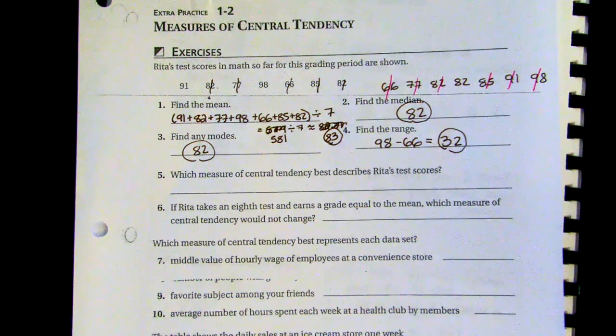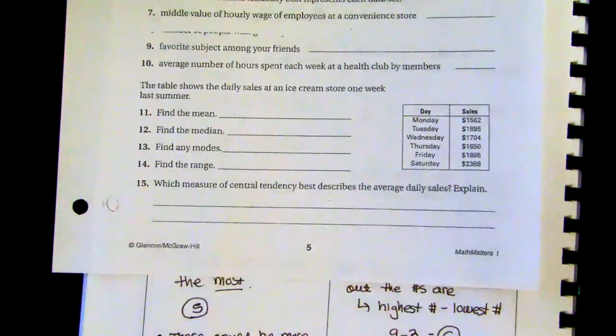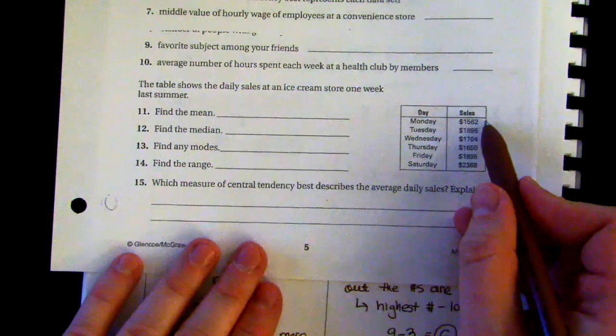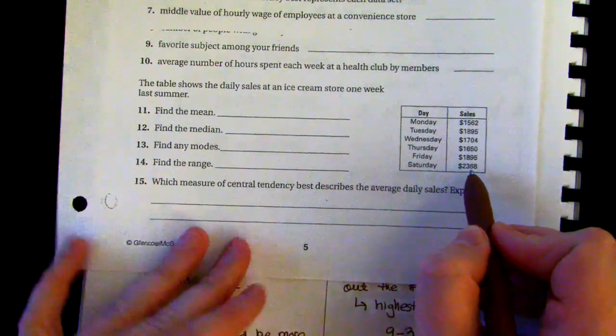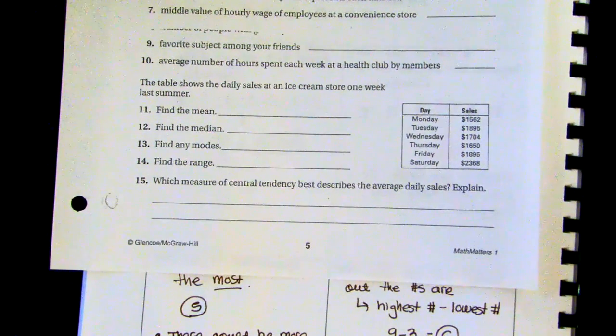Let's skip down to number 11 on this sheet. We've got a whole bunch of numbers that tell us the daily sales at an ice cream store in 1 week. I'd like you to go find the mean.